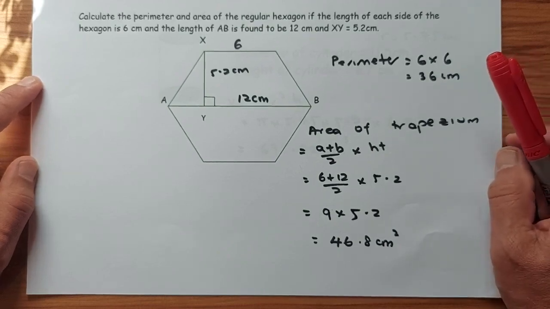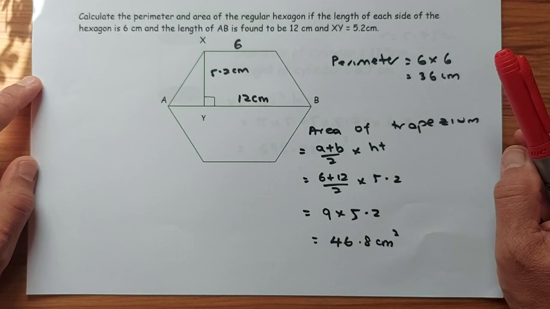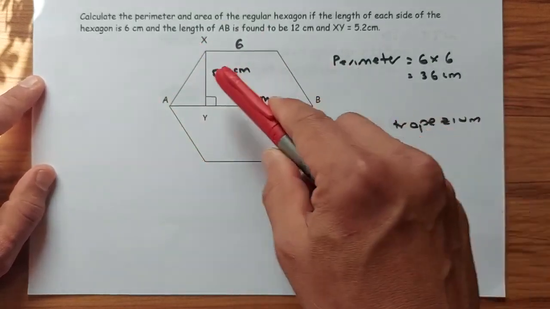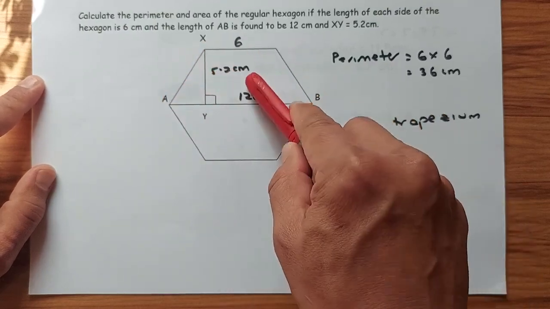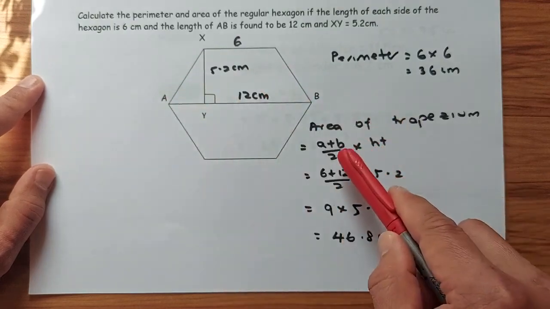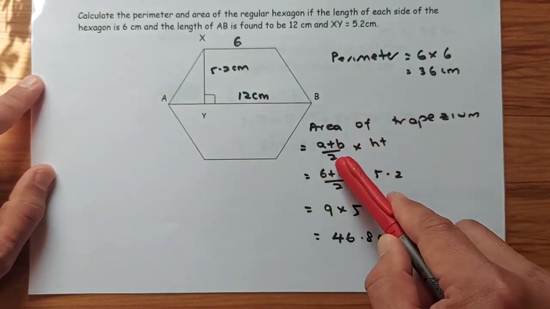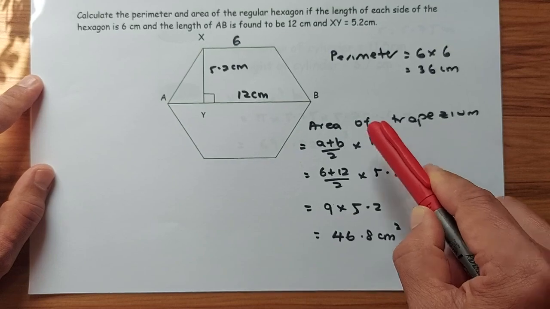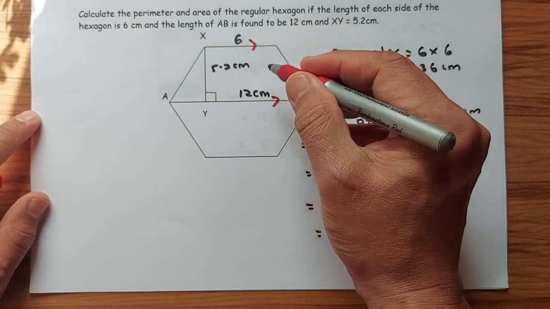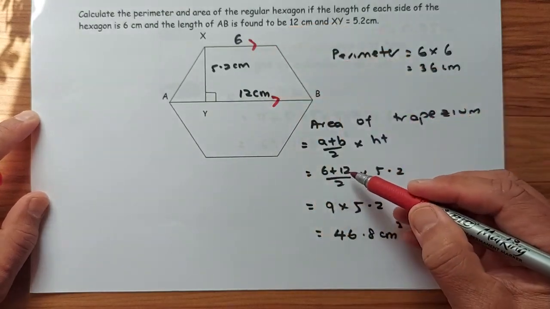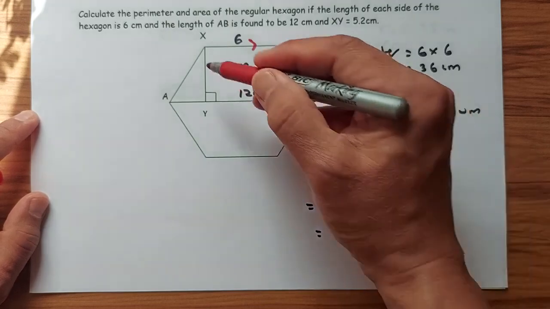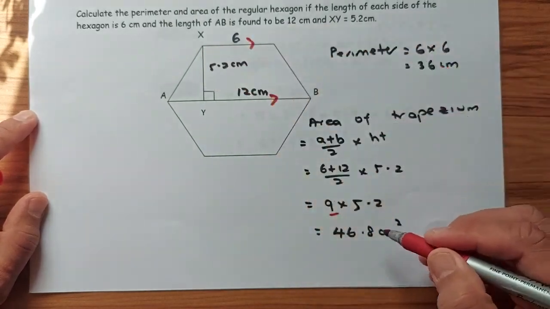To calculate the area of the hexagon, you need to calculate the area of this trapezium, and you times 2. The area of a trapezium is A plus B, divided by 2, times height. This is given in the formula. A and B are the two parallel sides, so in this case, A and B are the 6 and the 12. You take 6 and 12 and halve the sum, so you get the average of 6 and 12, which comes to 9. And you multiply by the perpendicular height, 5.2, which is 46.8.